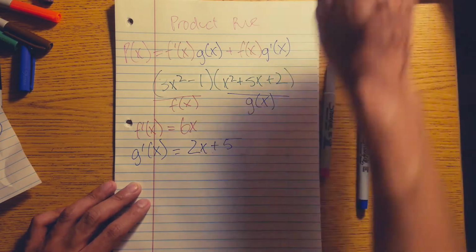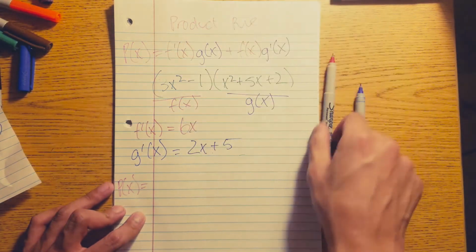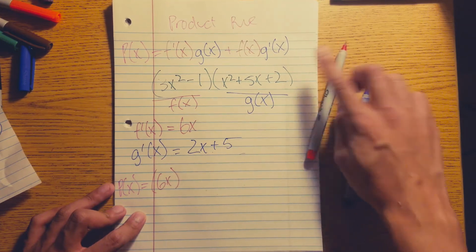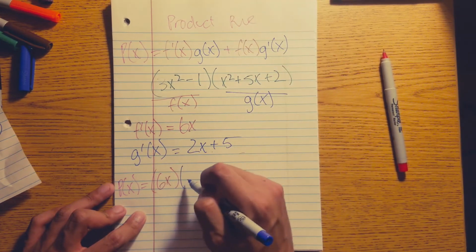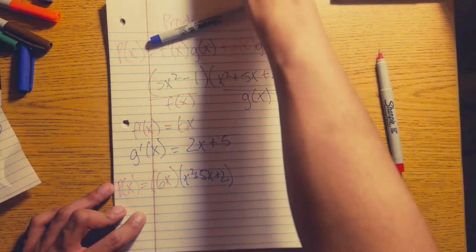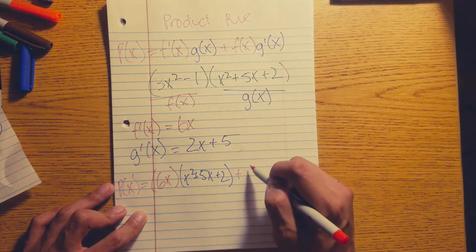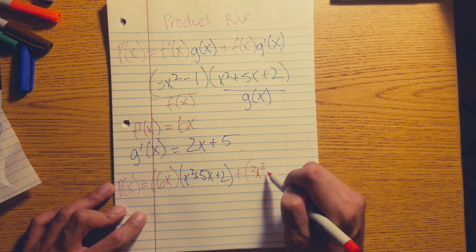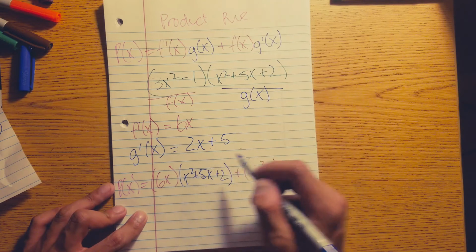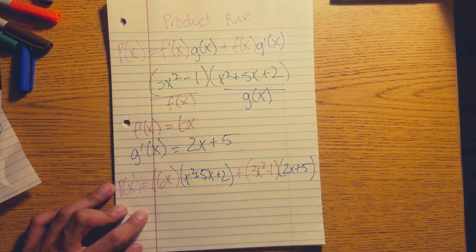And then finally, we'll just put those together. We have p of x is equal to f prime of x, which we found was 6x, times the normal g, which is x squared plus 5x plus 2, plus the normal f, which is 3x squared minus 1, times the derivative of g, which is 2x plus 5. And that's the product rule.